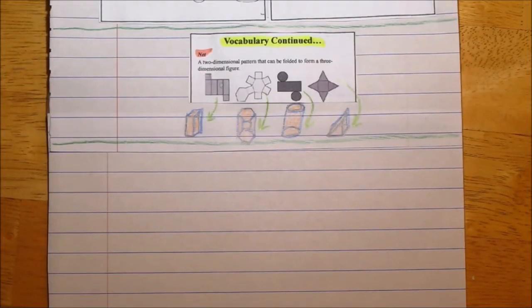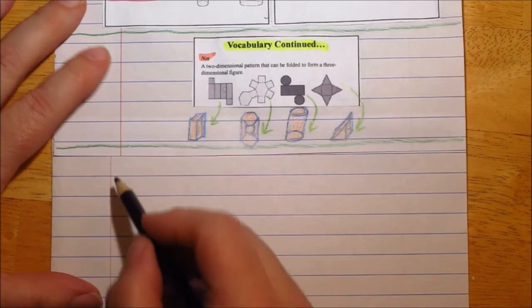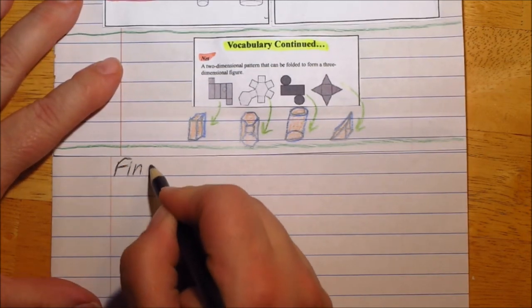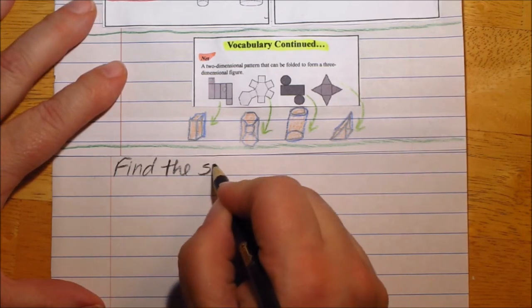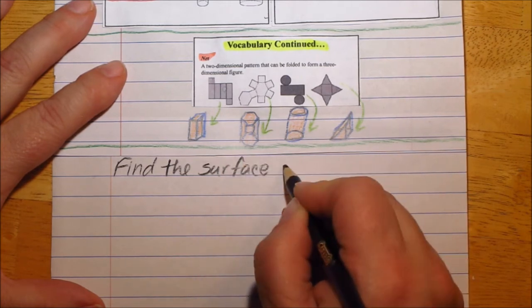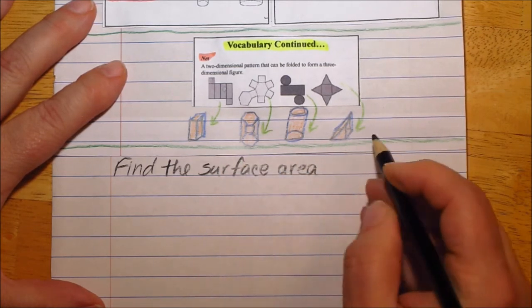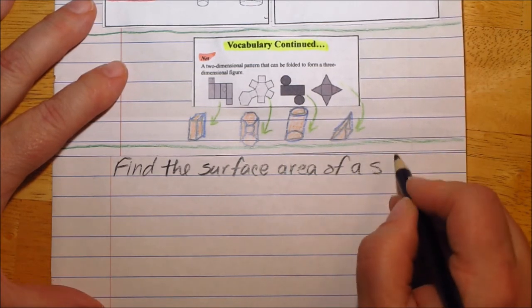Okay, so our lesson had a second I can statement, and that was I can find the surface area. And so that's the last part of our notes. We're going to talk about surface area, how to find it. All right, so I'm going to write here with my black pencil, find the surface area of a solid.